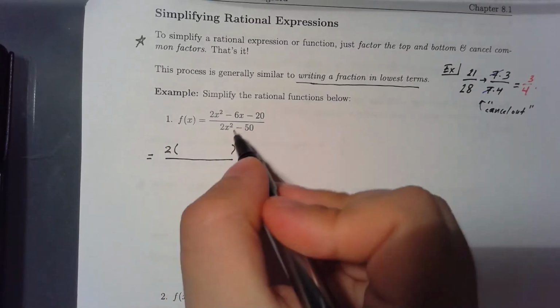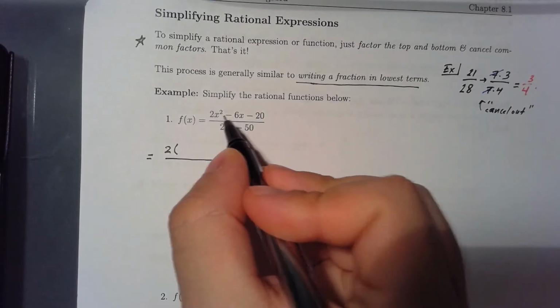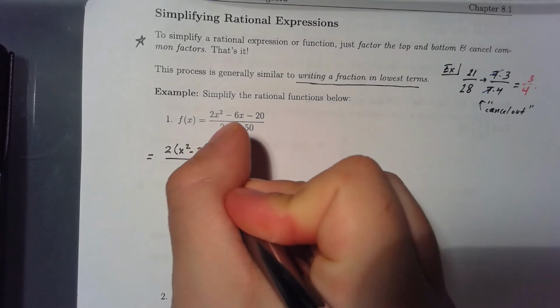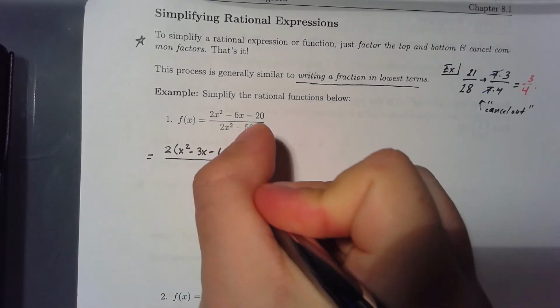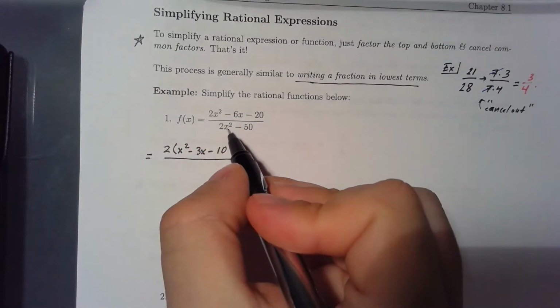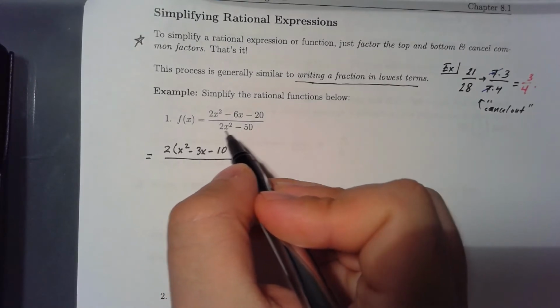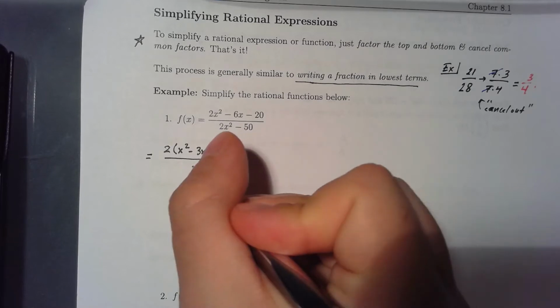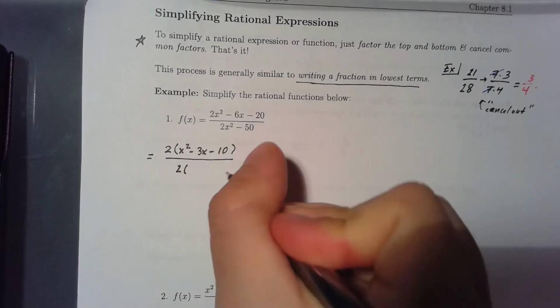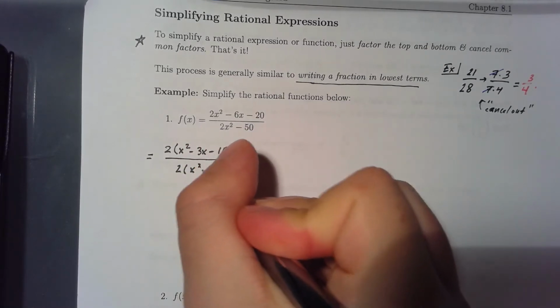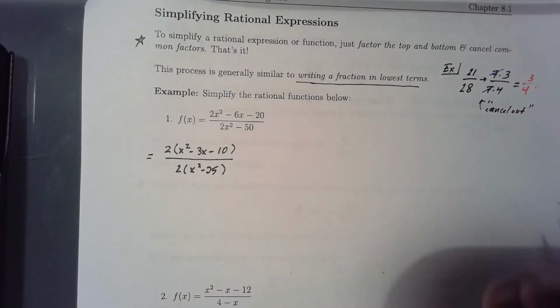All right, what do I have left over? So I have x squared minus 3x minus 10. Can I factor a 2 out of 50? Yes, I can. 25 times, and 2 goes into 2 once. So if I factor 2 out of that, I get x squared minus 25.